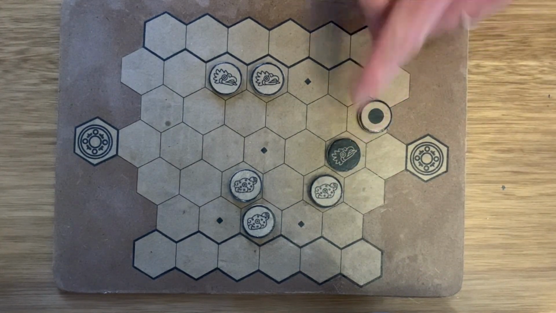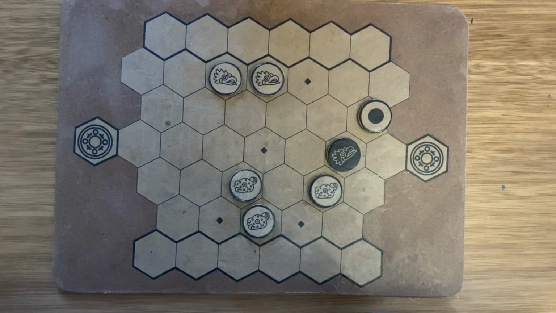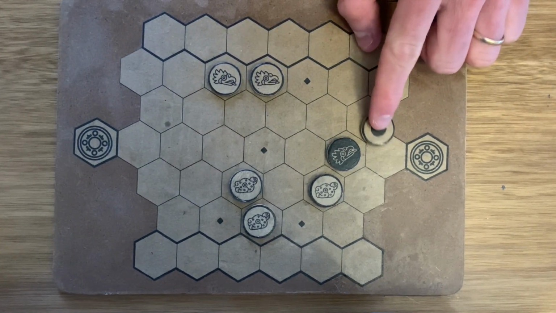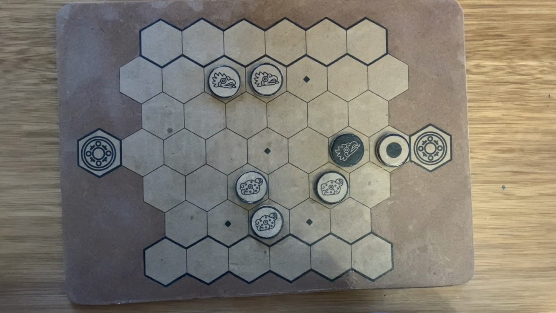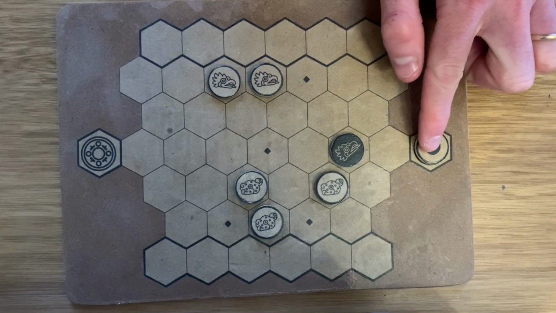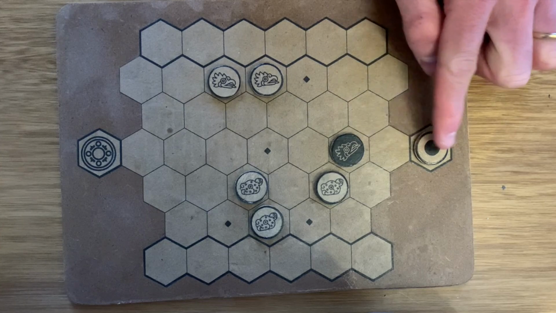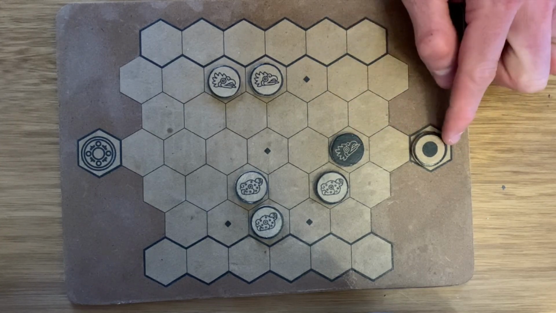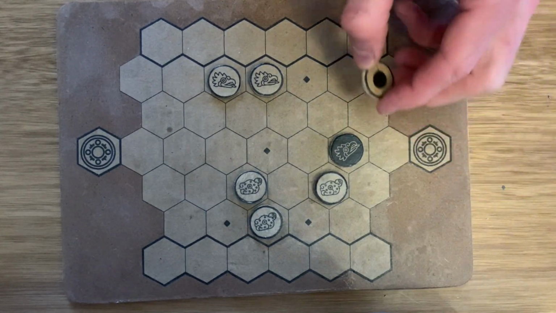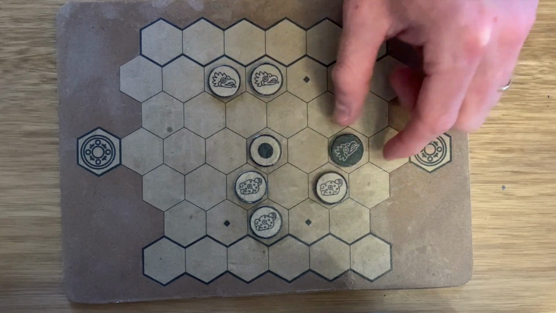Well, now it's back to my turn, and since this guy is promoted, he's going to hit the ball for his first action, and then he's going to hit it again. And he's able to do this because he is a promoted piece, and he would score effectively 1 point.